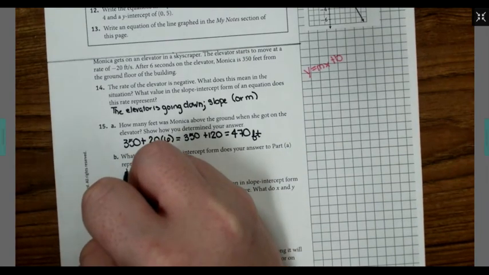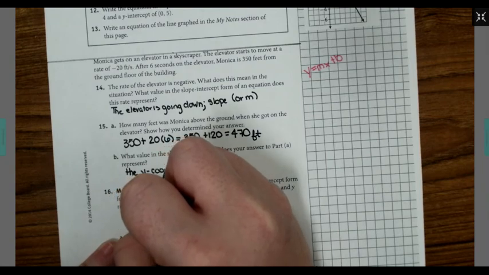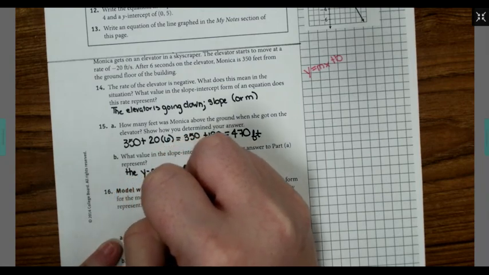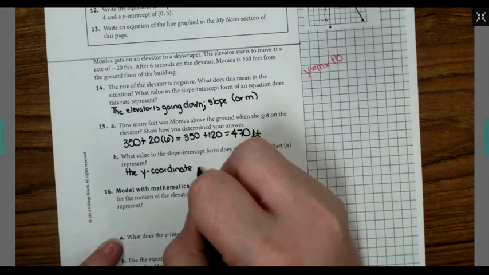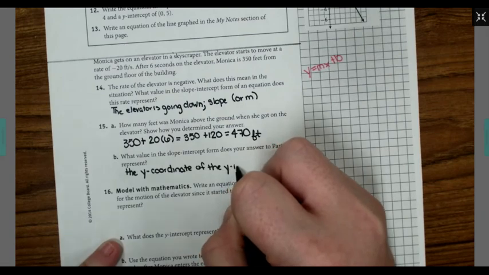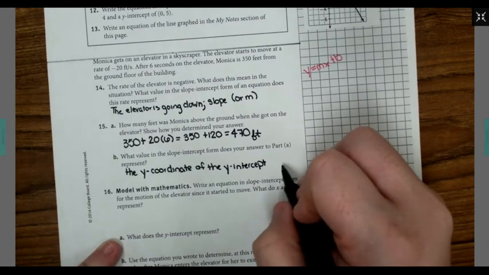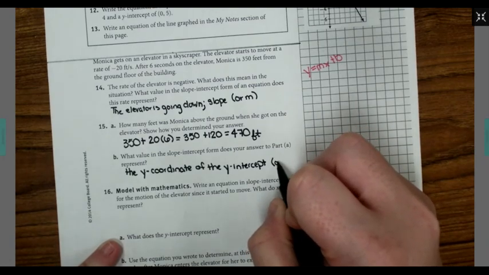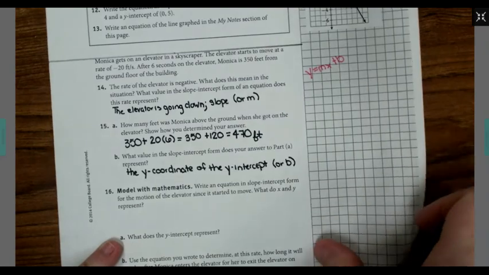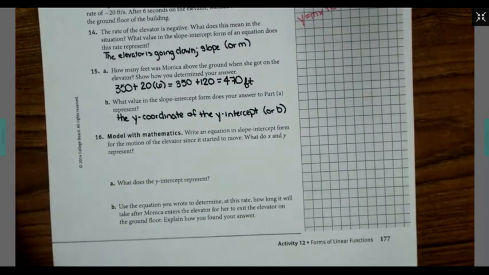Well, it represents the y-coordinate of the y-intercept, or we can call it our b. Now remember, b represents where the graph crosses the y-axis. So where is my starting value?